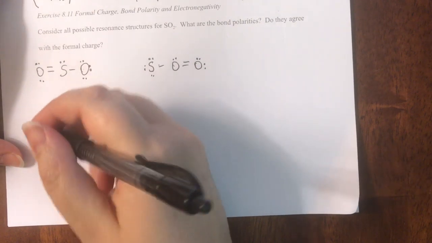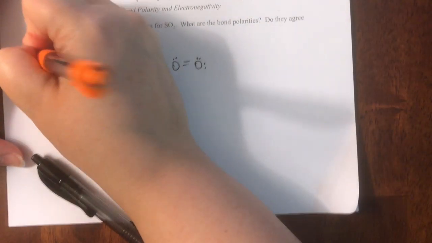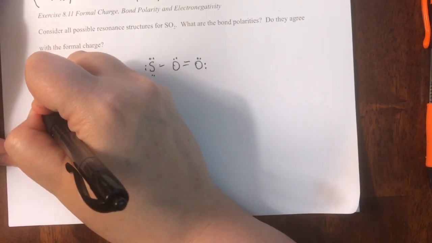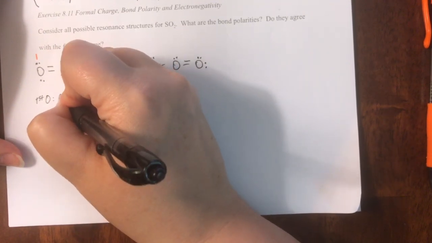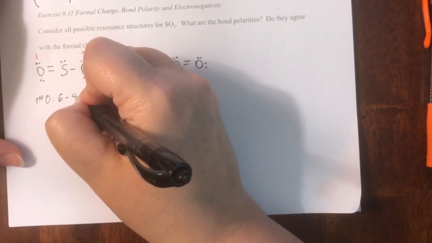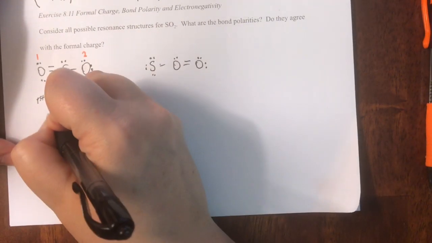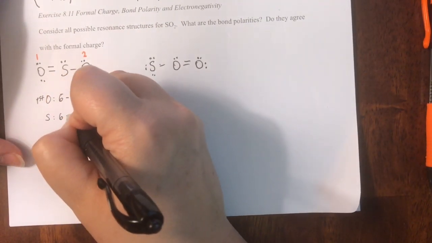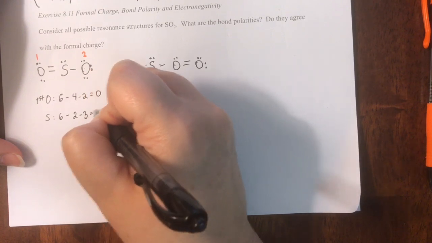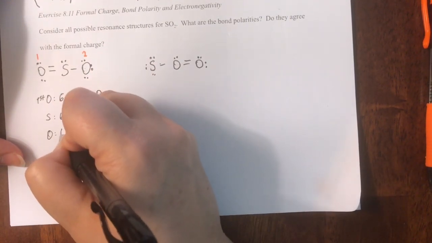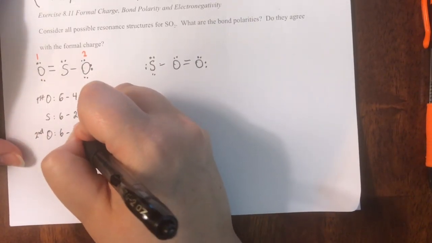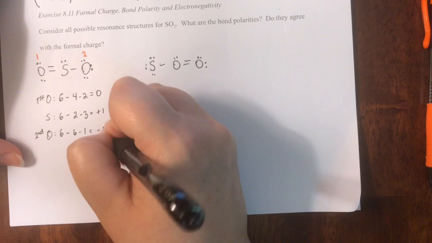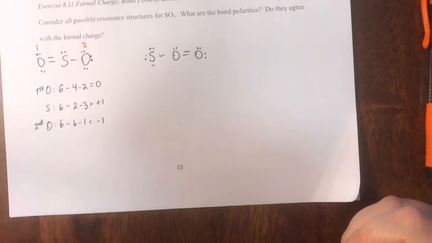Okay, let's do the formal charges on here. We'll call the first oxygen, and that's the second oxygen. The first oxygen has 6 valence electrons, minus 4 dots, minus 2 lines, or 0. The sulfur has 6 valence electrons, minus 2 dots, minus 3 lines, so plus 1. And the second oxygen has 6 minus 6 dots minus 1 line equals negative 1. So that's one possible choice.